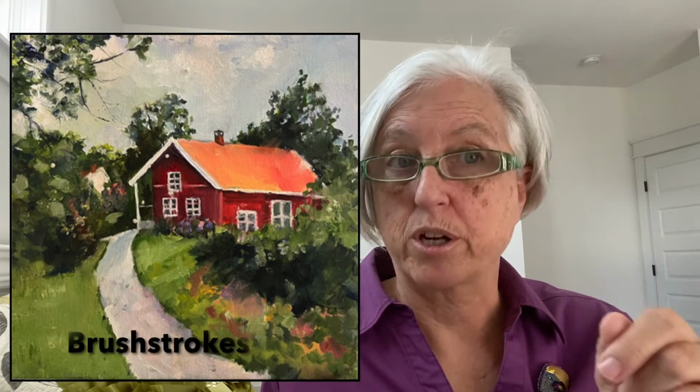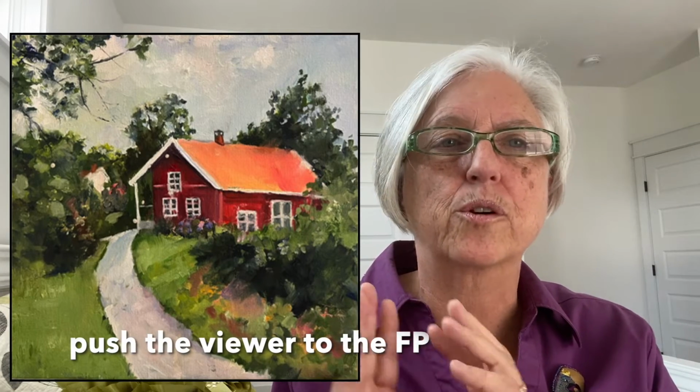Once I decide on the focal point, I look for compositional elements that will take the viewer to that focal point. Compositional elements are lines, pointy shapes, and even brushstrokes that guide or push the viewer toward the thing that you want them to look at. In this painting, the strongest compositional element is the road. It is taking me past the house to a distant point.